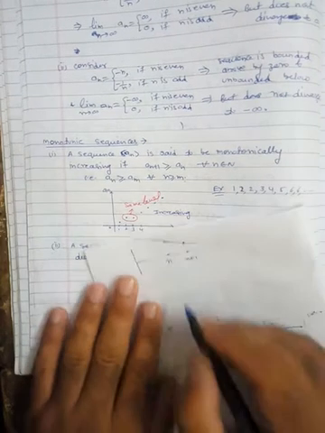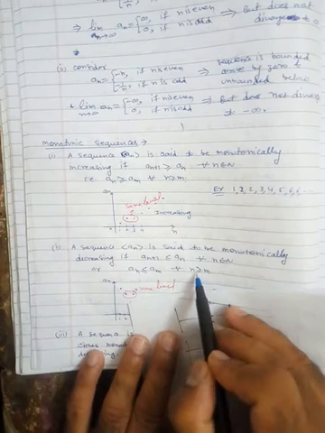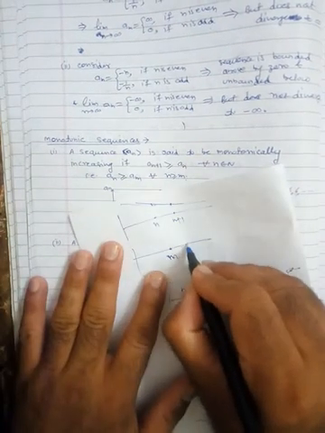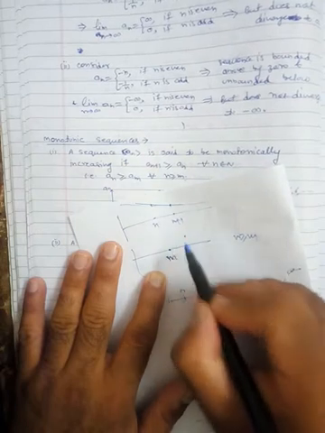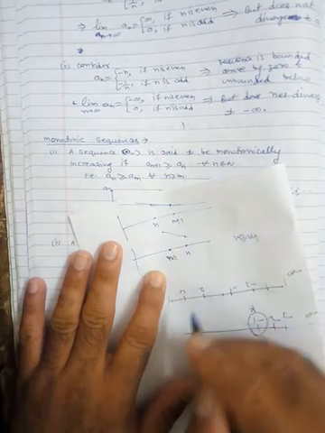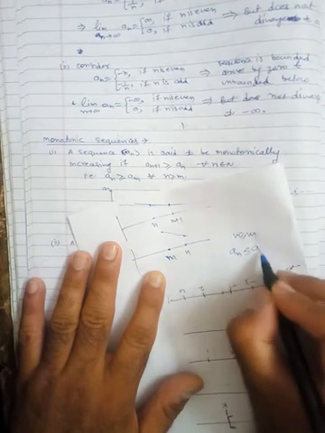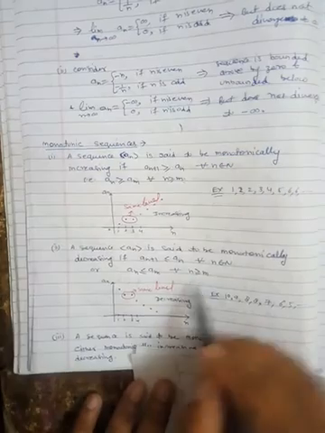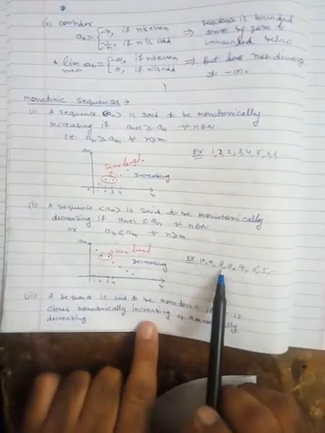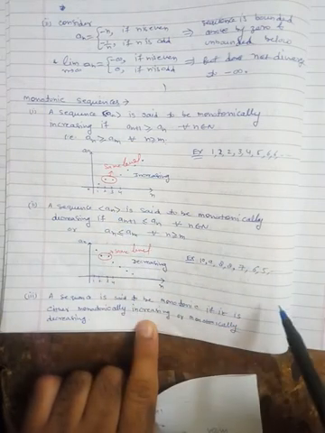Or alternately, if m is here and n is here, that means n is greater than or equal to m, then the value will be less in comparison to this. So a_n is less than or equal to a_m for all n greater than or equal to m. This is the alternate definition, and this is the graphical depiction. Here is the example: 10, 9, 8, 8, 7, 6, 5. When you draw this, you will see the decreasing pattern.